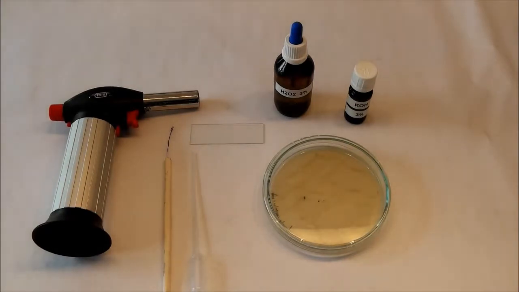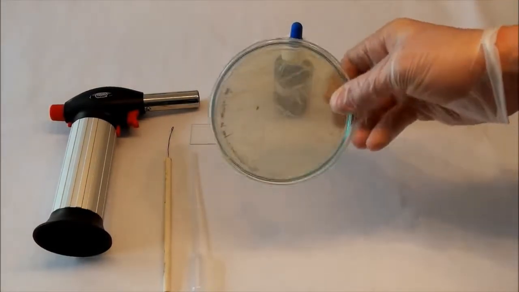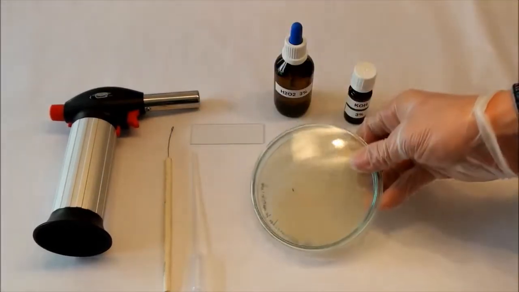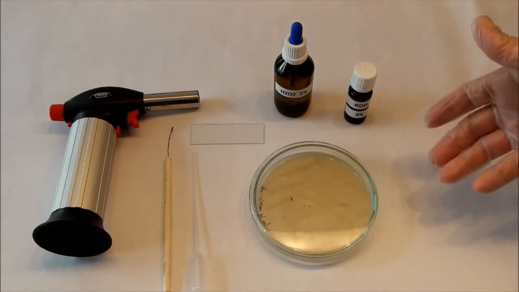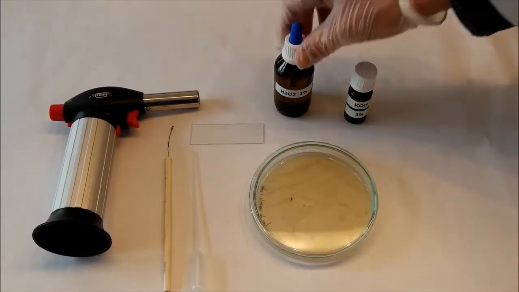Today I'll show you two methods to identify bacteria you have on your agar plate, like this one. When I don't know what bacteria are there, there are two tests to find out what kind of bacteria you have got here.